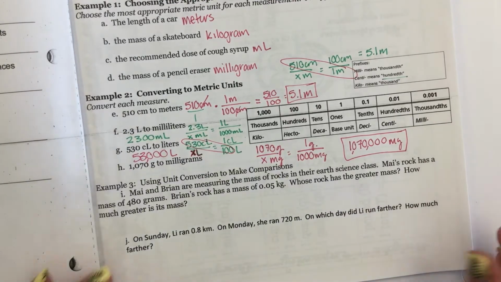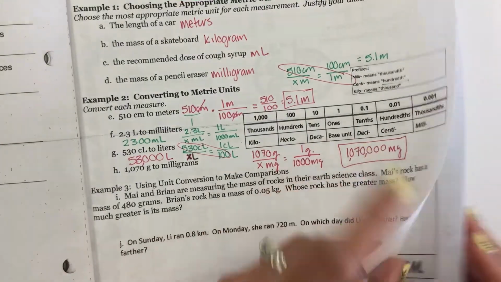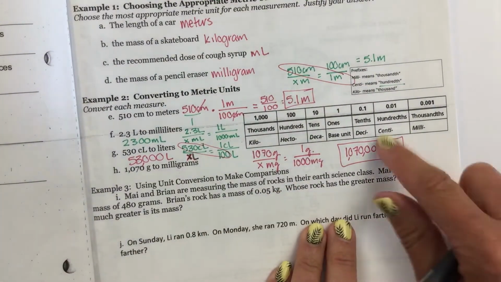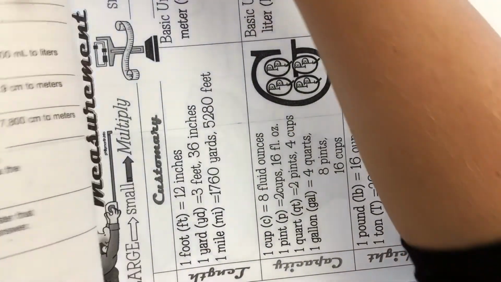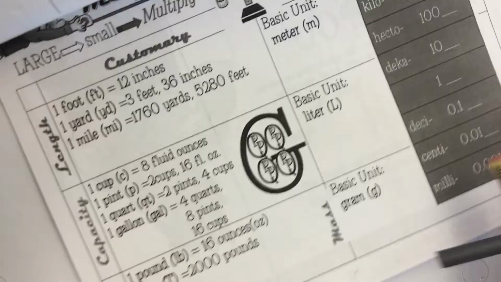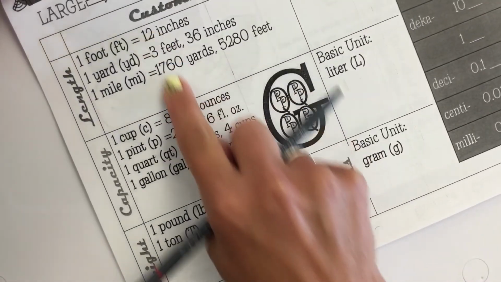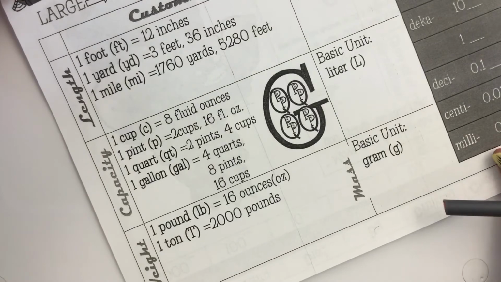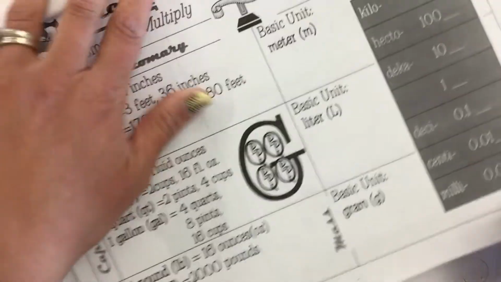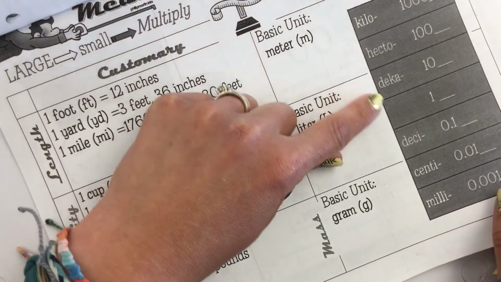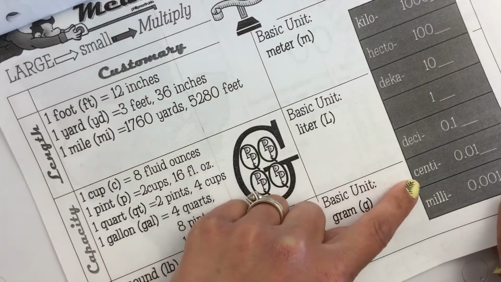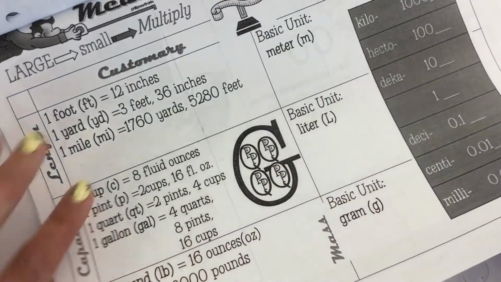So far, so good? Now, if you guys are concerned about not remembering your conversions, I put this in here, and it does give you a lot of the conversions. Okay, and a couple of the sayings. Kilo, hecto, deca, deci, centa, milli. So it gives you some of those.